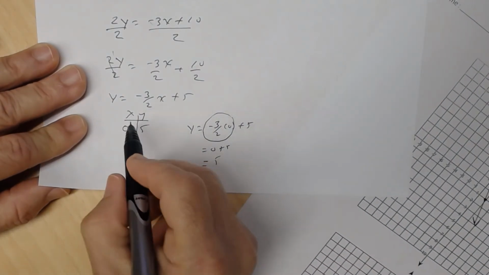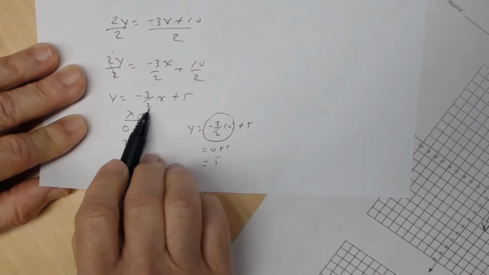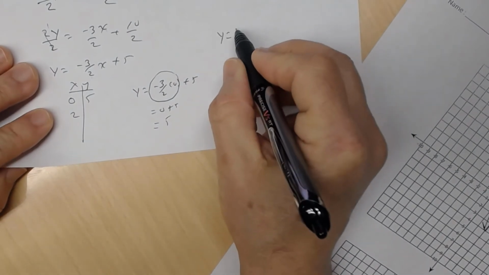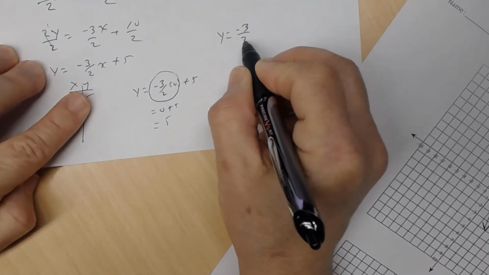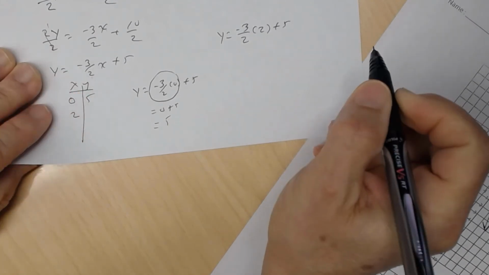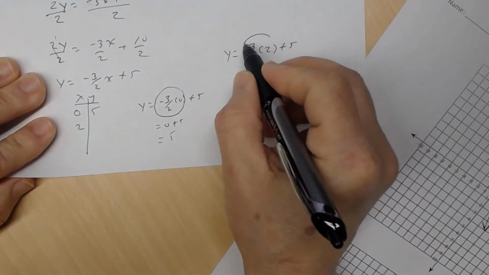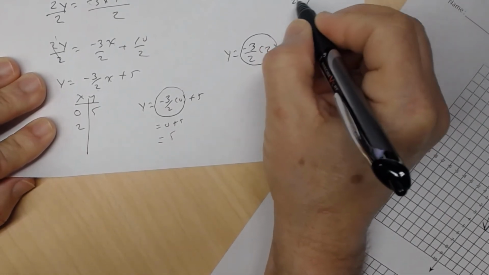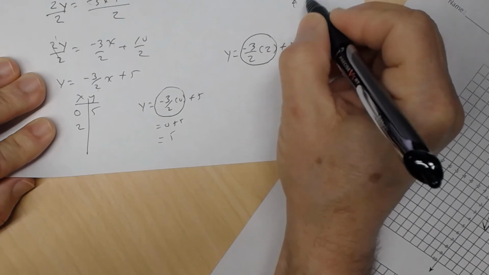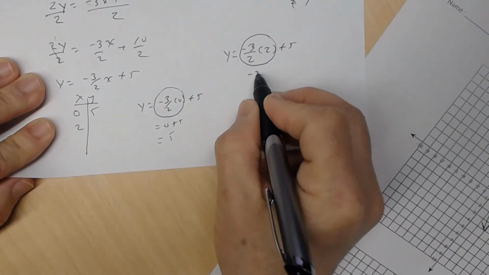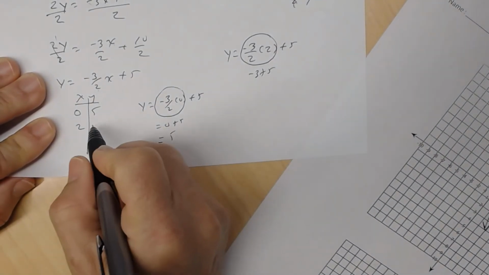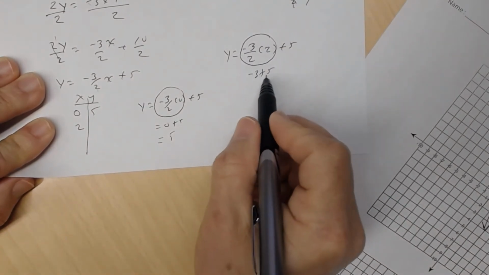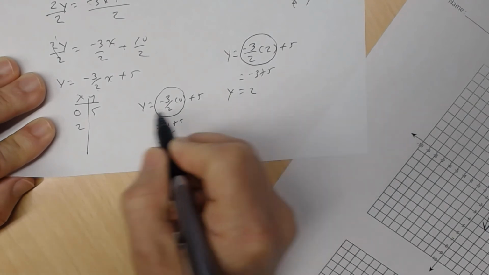If x is, let's say, 2, choose numbers divisible by 2. If x is 2, I get y equals negative 3 halves times 2 plus 5. Negative 3 halves times 2, if you think about it, reduce first, I get this to be negative 3. So I get negative 3 plus 5. Don't forget, don't say that's negative 3. Remember, all you found was what this was, what I've circled. Negative 3 plus 5 is 2. I get y to be 2.